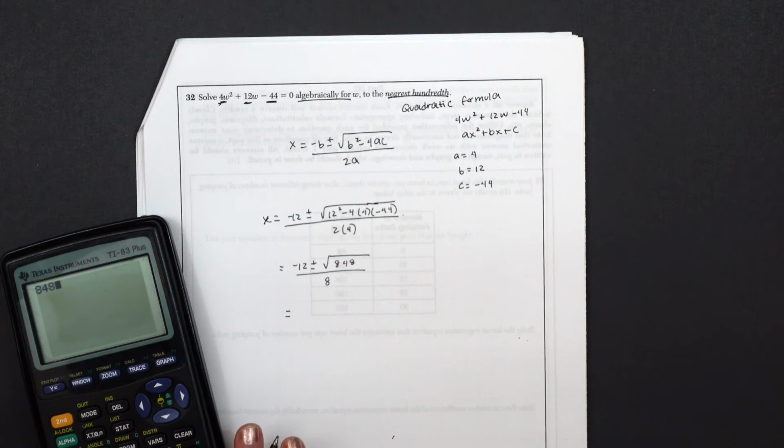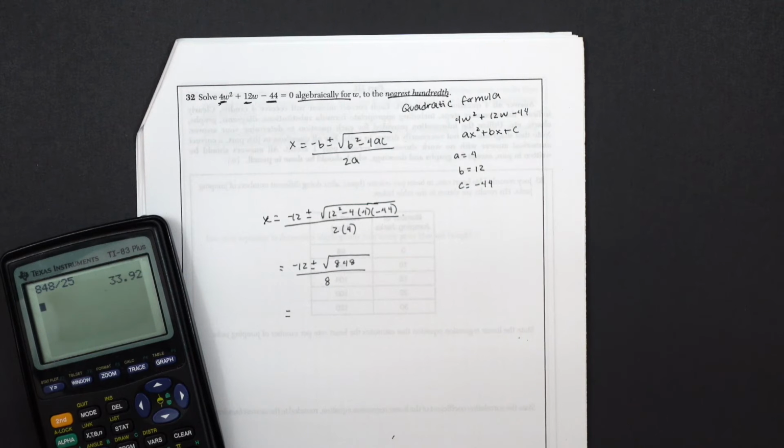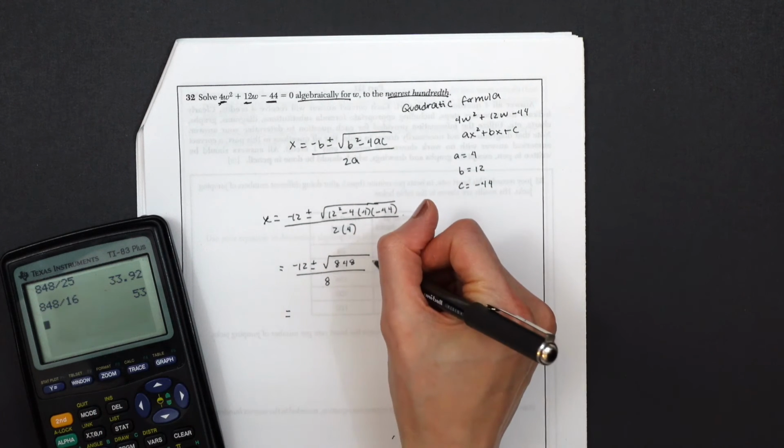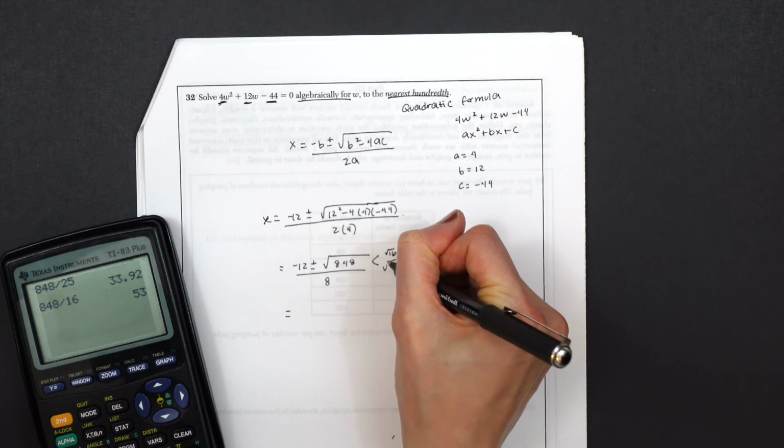Let's just play around with some numbers. 848. We're going to look for perfect squares so we can reduce this. 848 divided by, let's see, 25 is a perfect square. No, that doesn't go perfectly. 848 divided by 16. Okay, that looks good. And 53 can't be broken down anymore. So this can be broken down into radical 16 and radical 53.